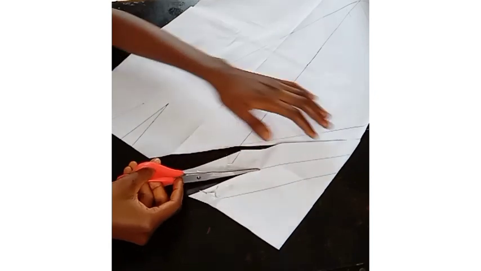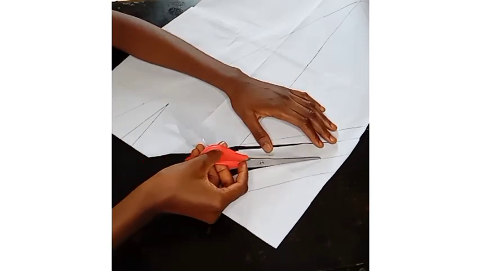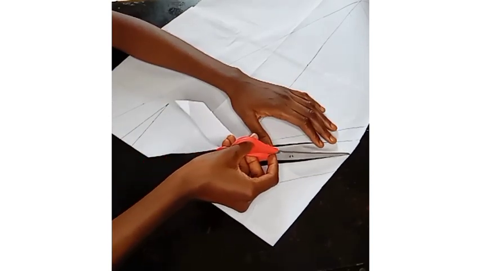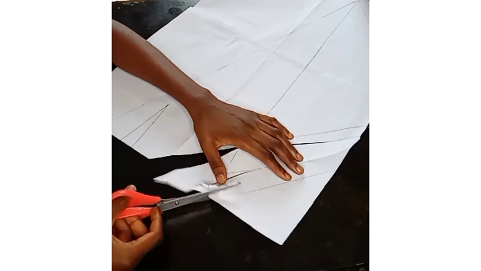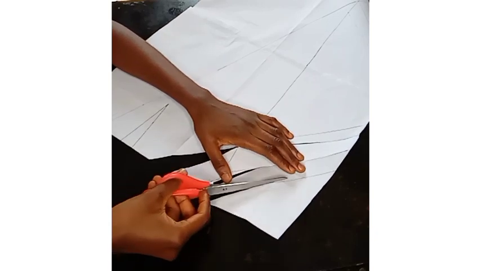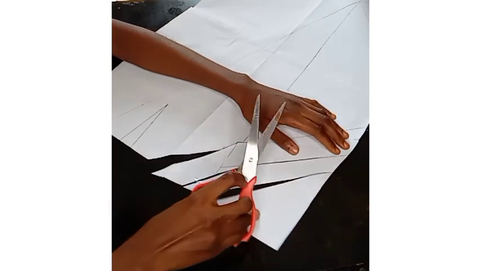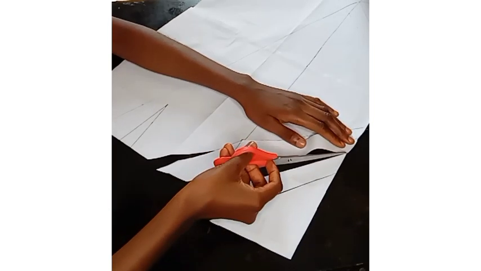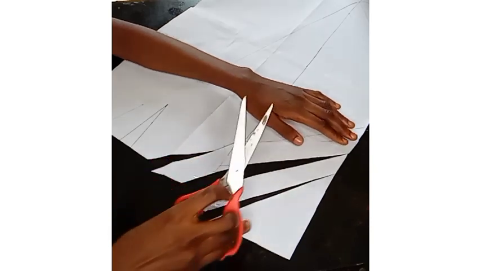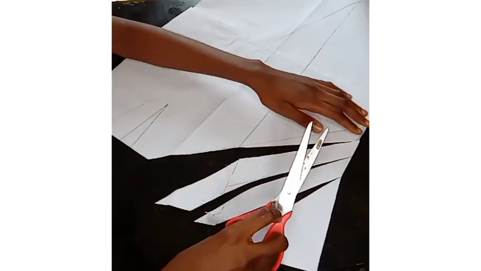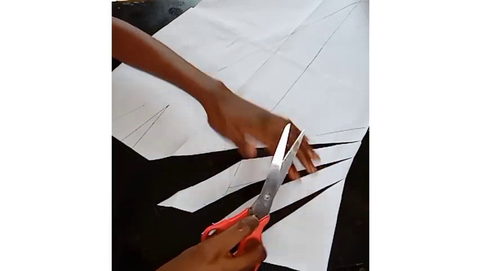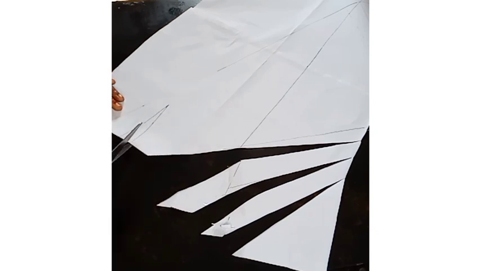Like I said, I didn't want to do much for the drapes. I just want to keep it simple and at the same time nice. So if you want your drapes to be so much, then you're going to be spreading your patterns very much. But I don't want to do much, so I didn't spread that much. I'm just going to be doing little spreads, okay?